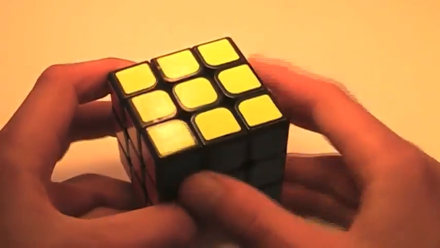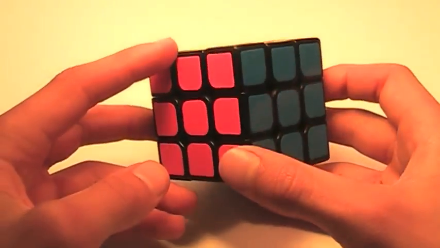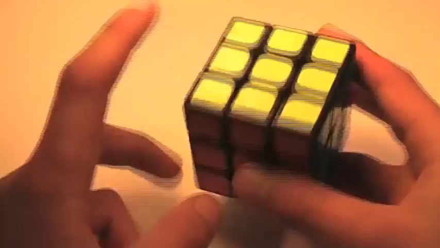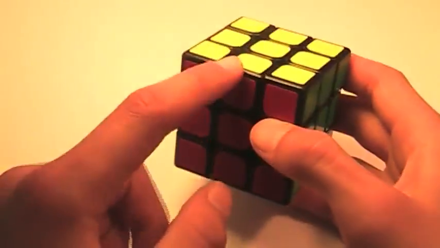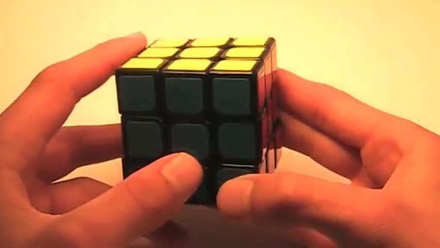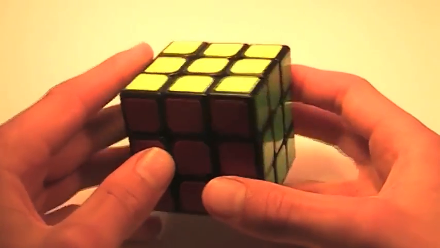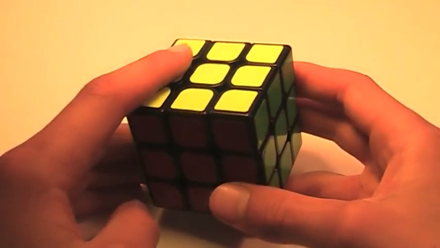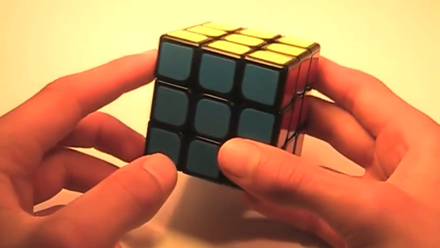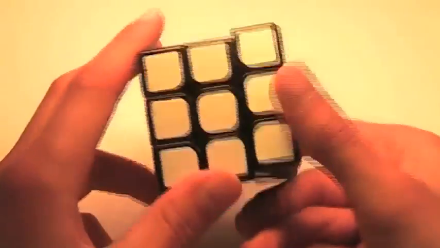I have made a tutorial on how to solve the 3x3 Rubik's Cube in a beginner method. However, I have not made a video on a more advanced method, and that's what I'm going to be doing here today. Except I'll be doing it in parts. The first part is going to be about the cross.